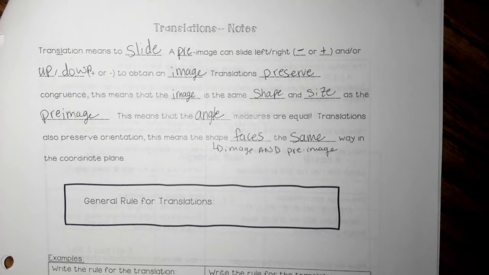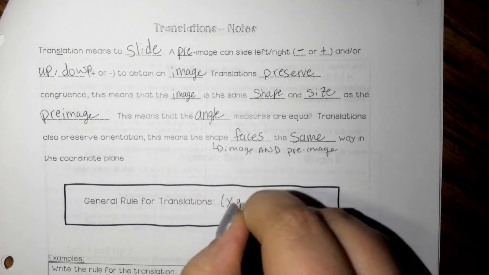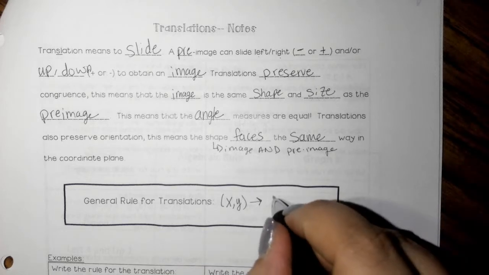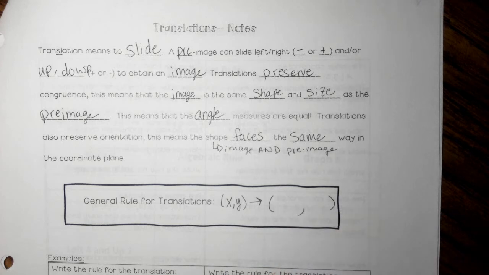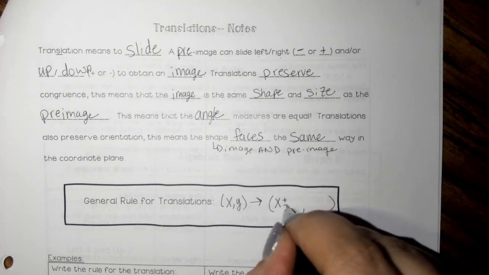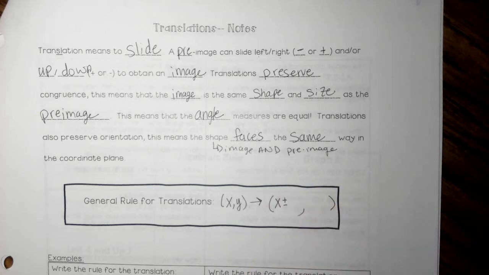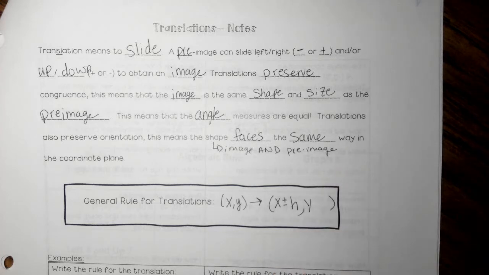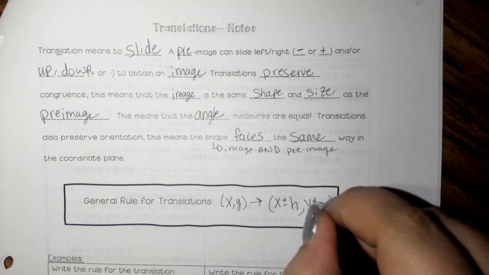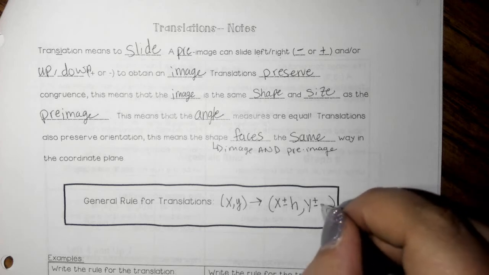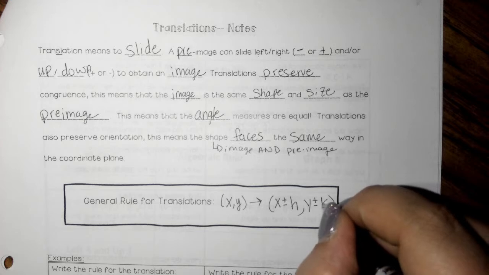The general rule for translations is we'll start with an ordered pair x comma y. This arrow means that we're transforming that coordinate, and we need a new ordered pair here. So we'll have x, and we add or minus a number from x to get to the new slide. I'll call that number h. The second coordinate is always a y value, so I've got y, and again we're either adding going up or subtracting going down to get to the new ordered pair. We don't know what that number is, I'll just call it k.